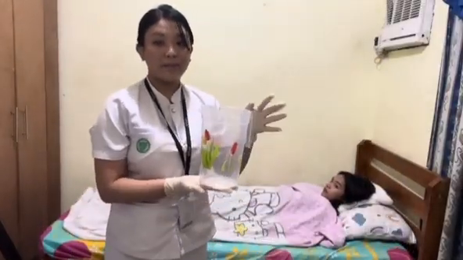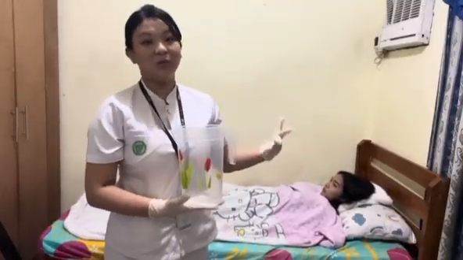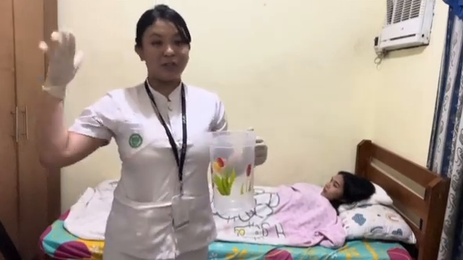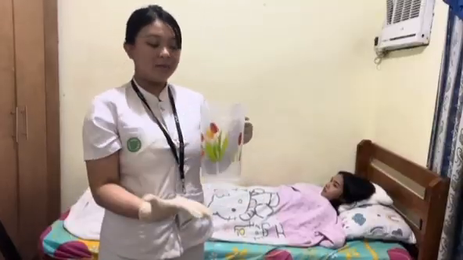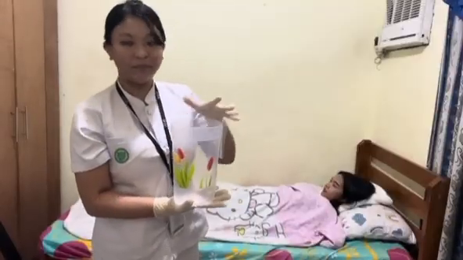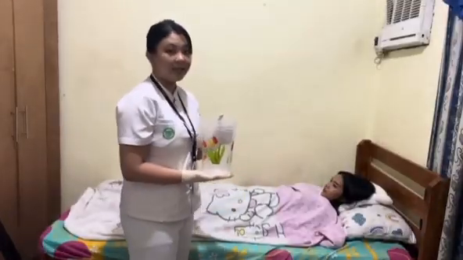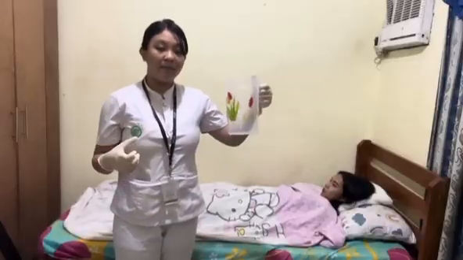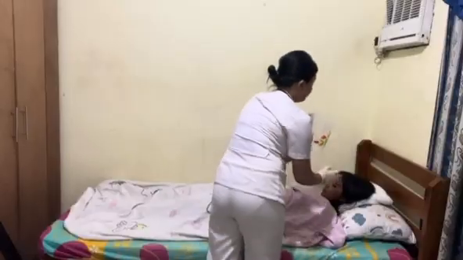So, I have here the pitcher. So, i-assume po natin na meron tong water because we don't have a shampoo tray. Kaya hindi natin mape-perform yung pag-shampooing talaga ng actual. So, we have here the pitcher na may laman. We assume that may laman and may water siya. And then, ang gagawin natin is, bubuhos natin doon sa head nung pasyente natin itong pitcher na may water before tayo maglagay ng shampoo. So, ibubuhos natin siya.